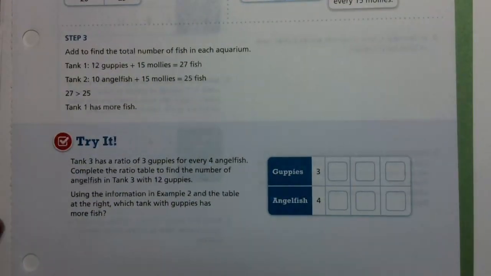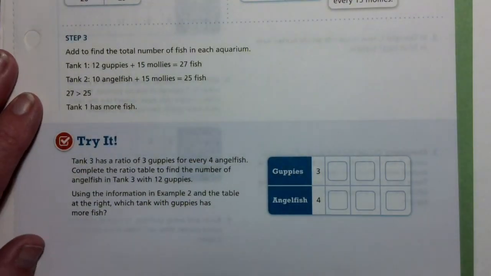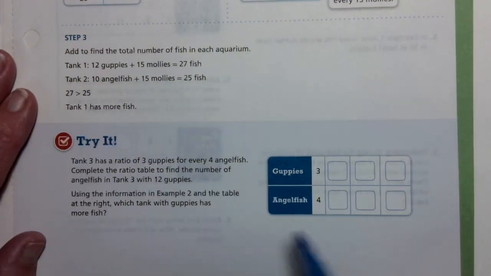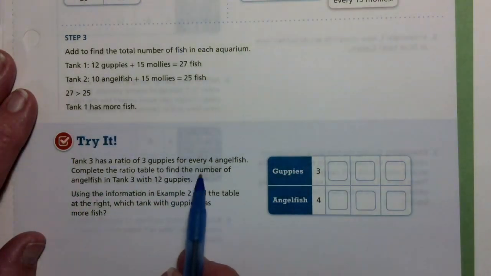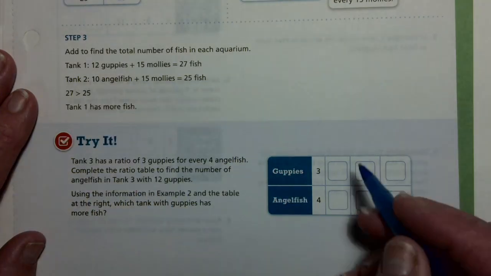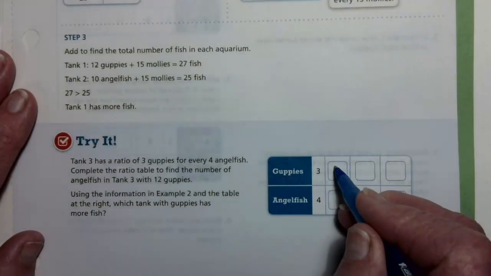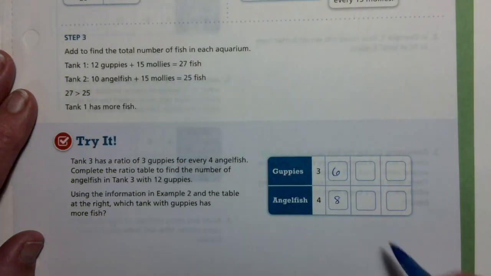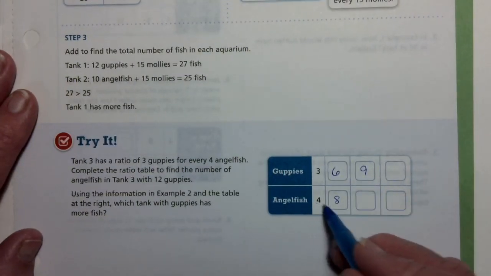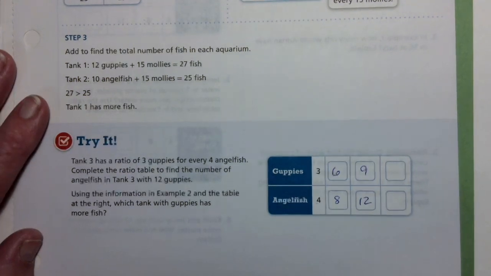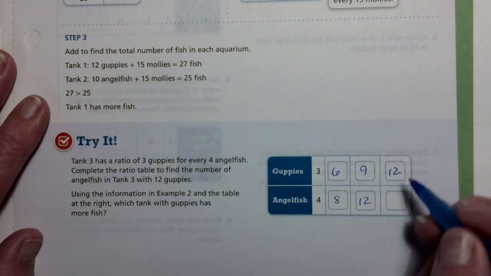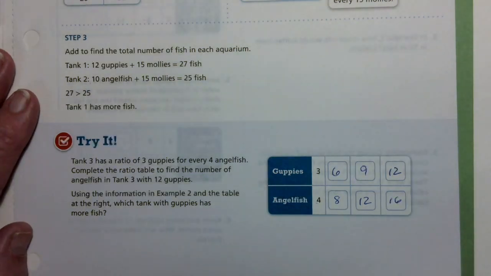Okay, try it. Tank 3 has a ratio of 3 guppies for every 4 angelfish. Complete the ratio table to find the number of angelfish in tank 3 with 12 guppies. So times 2, 3 is 6, 4 is 8. 3 times 3 is 9. 3 times 4 is 12. 4 times 3 is 12. 4 times 4 is 16.